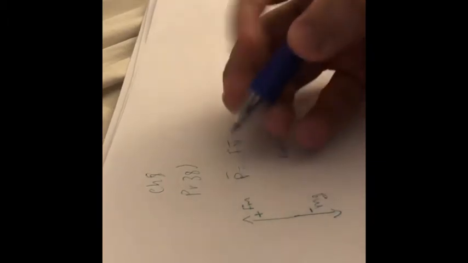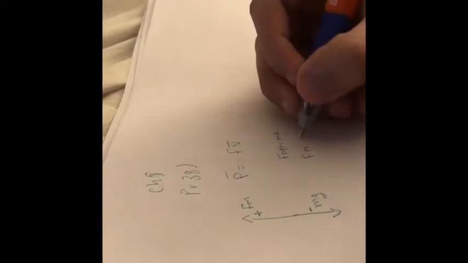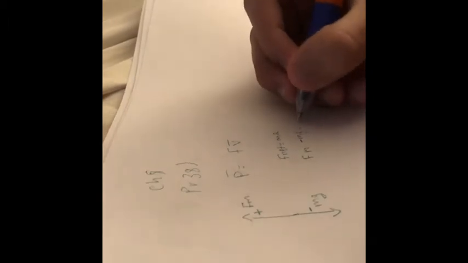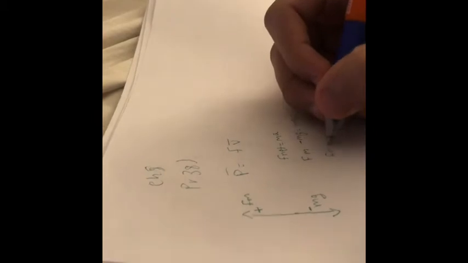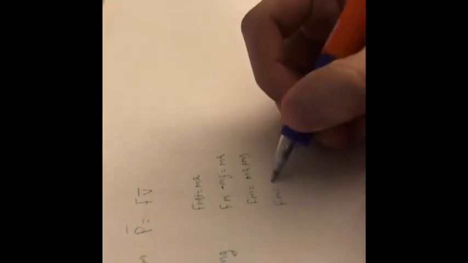The F net is Fm, which we stated earlier, minus mg, which equals ma. Then we can move this mg: Fm equals ma plus mg. Since we have two m's here, we can factor the m. So Fm equals m times a plus g.